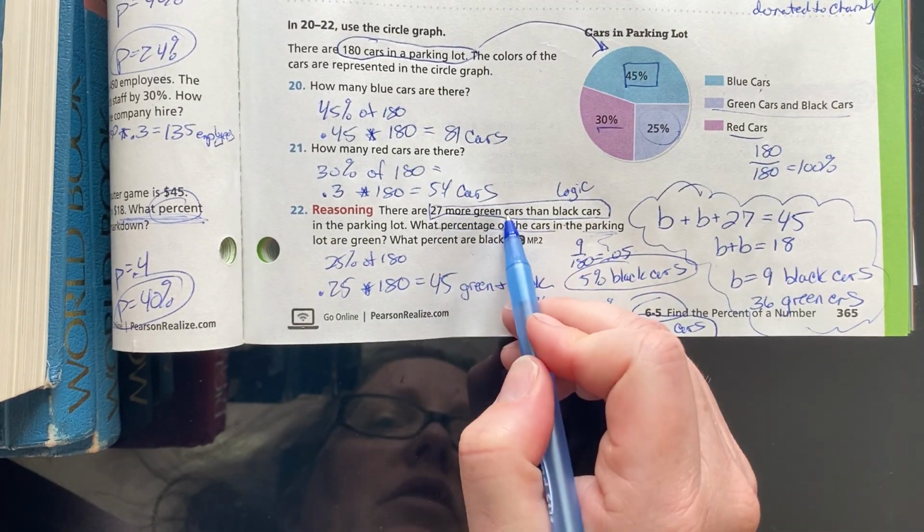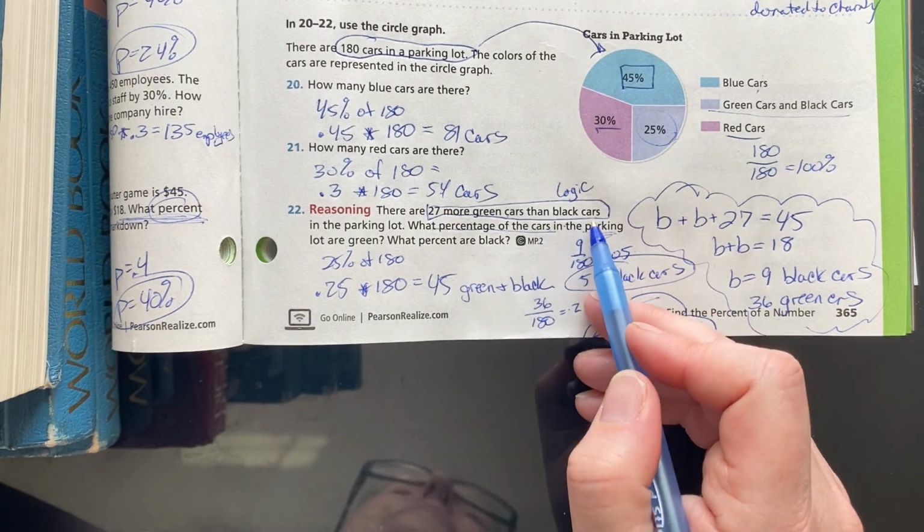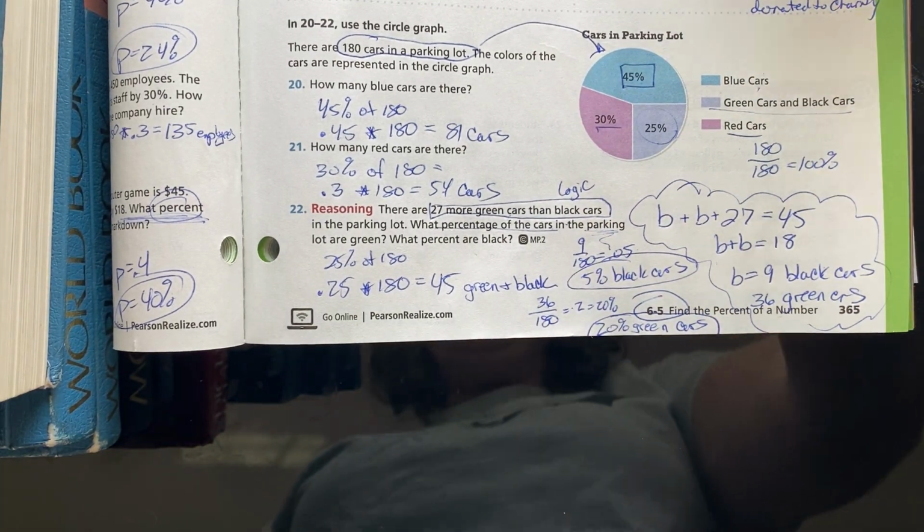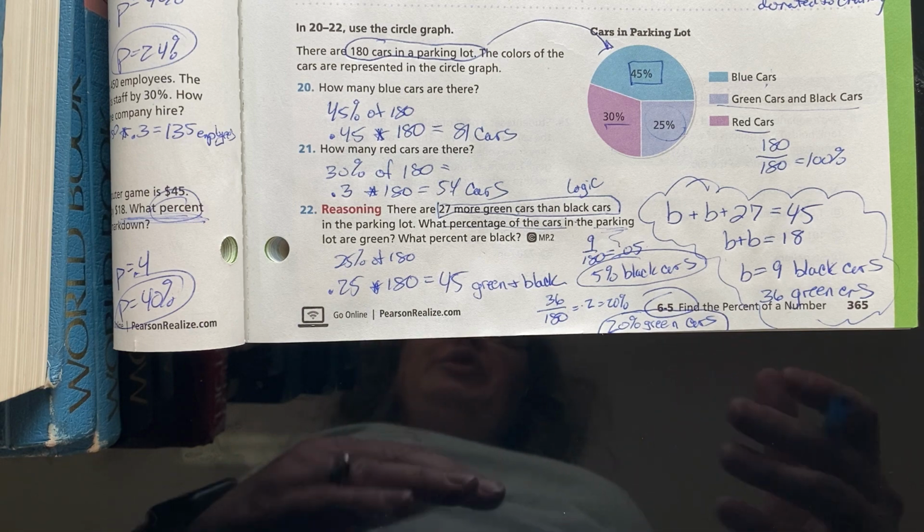The number of green cars is based on the number of black cars. And this is absolutely a preview of what you're going to see in 7th grade. So understanding how to build that question is important. Let's go to the next page.